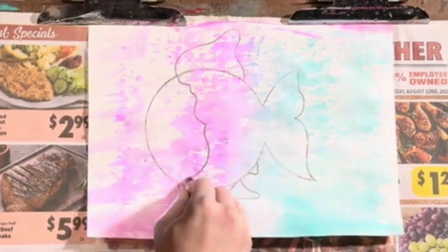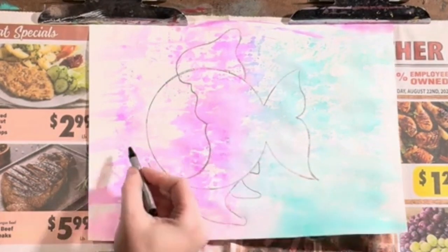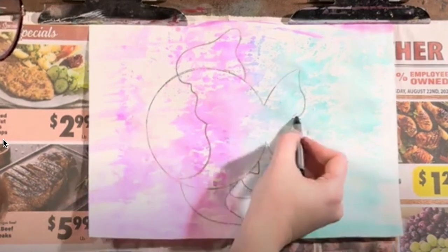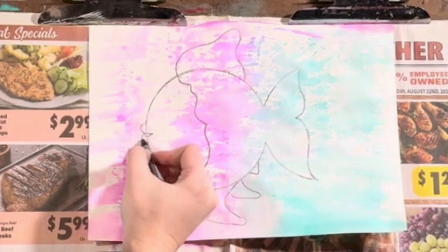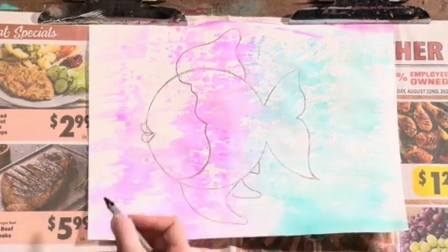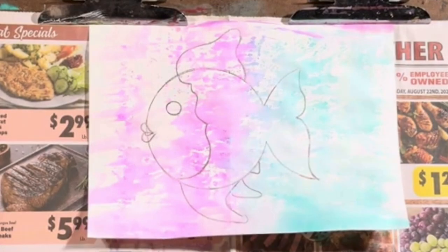And this doesn't have to be exactly how I'm doing it right here. I understand every student's fish is going to be different, and I really want the students' artwork to look different. It's kind of boring if they're all looking the same. Now I'm drawing the lips, and then I'll add the eye, which is a small circle inside a circle.